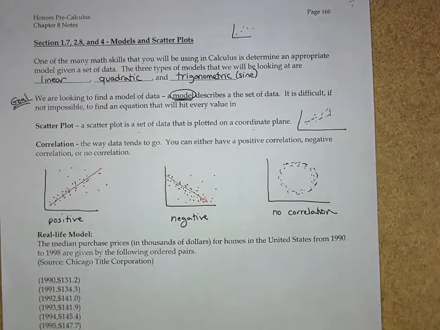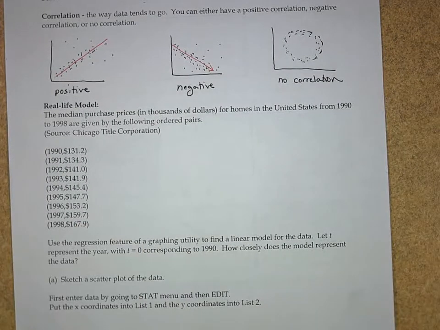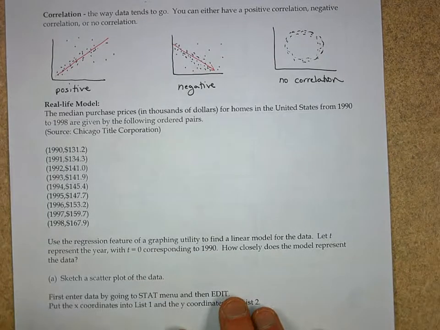So our goal in this first section is we want to look at how we determine how good of a fit the line we're going to have is. The first part is how we use our calculators to enter data. So the first thing here is we're going to come up with a real-life model of purchase price in thousands of dollars for homes in the United States from 1990 to 1998. So you can see here are the ordered pairs.